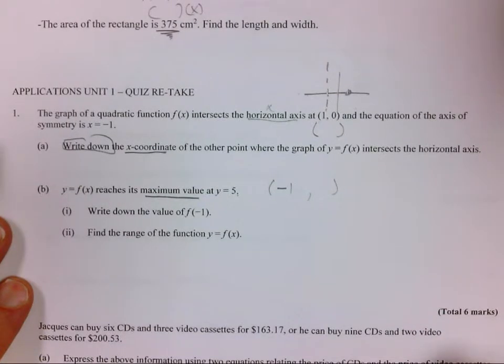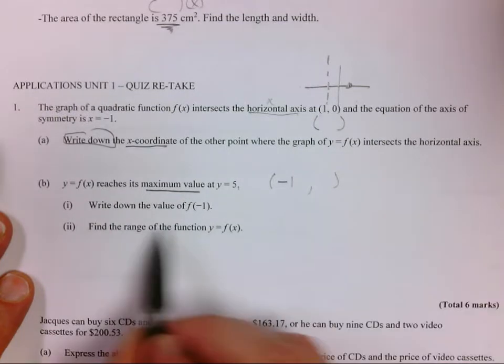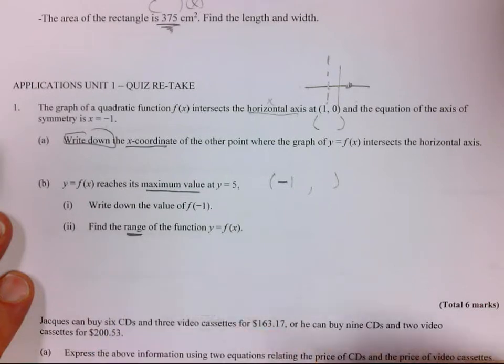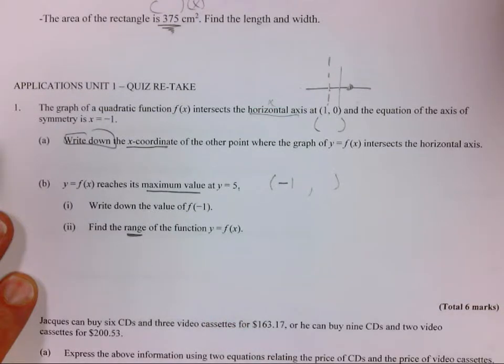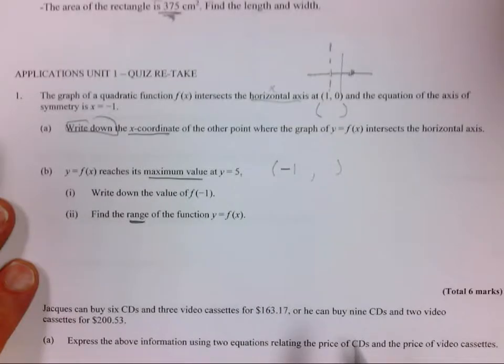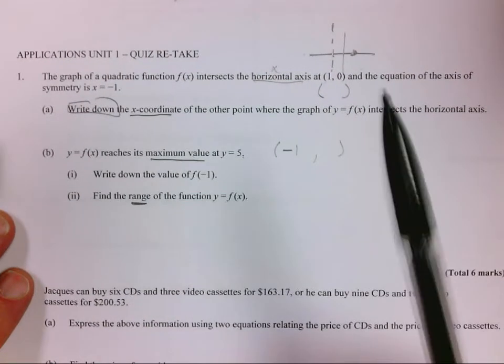That allows you to come up with an equation or to answer another question about finding the range. So we're going to go smallest value to biggest value, wherever your parabola is. You figure out where the maximum is and you list your range values. Okay?